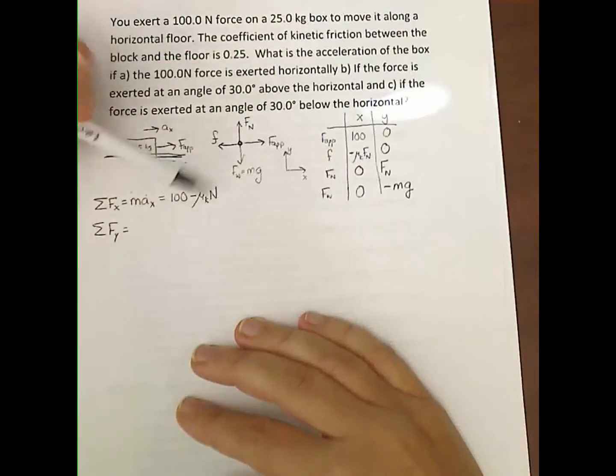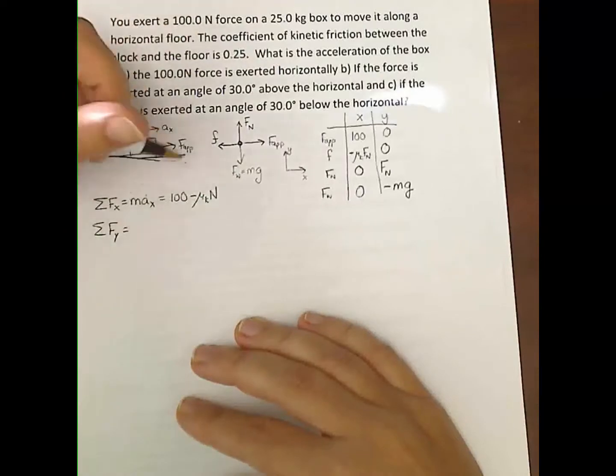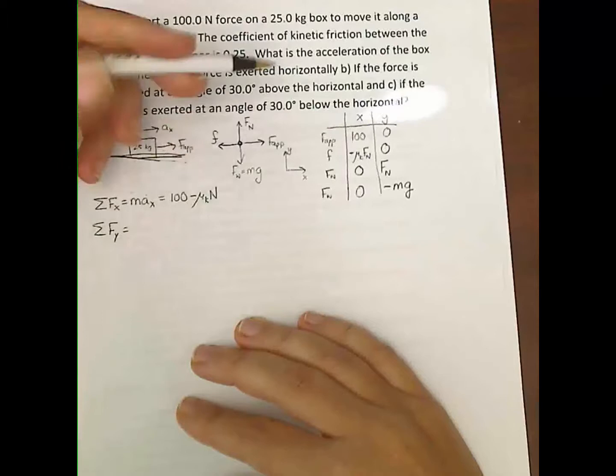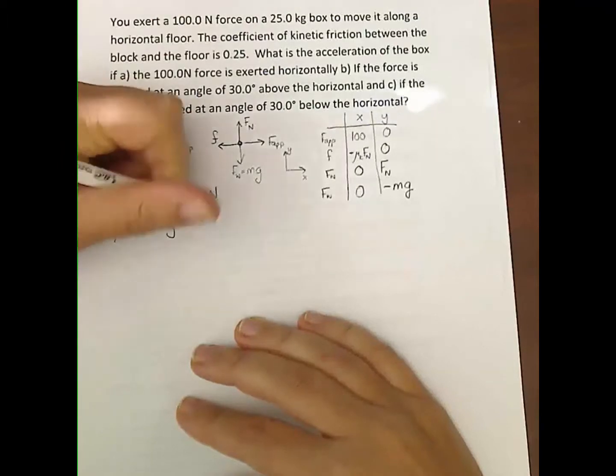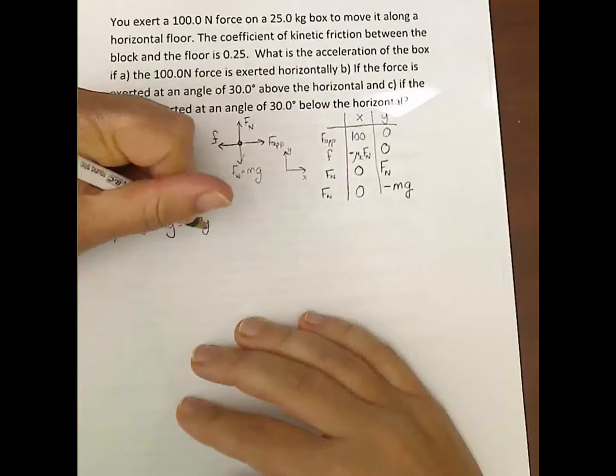And you'll notice here I wrote down n instead of fn. Remember, I should always try to write the normal force as fn, so I'll try and do that from now on. Alright, add up down the y column. I've got normal force minus mg is equal to the mass times the acceleration in the y direction.